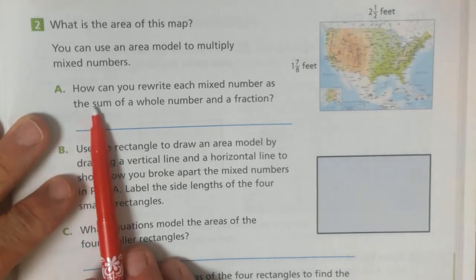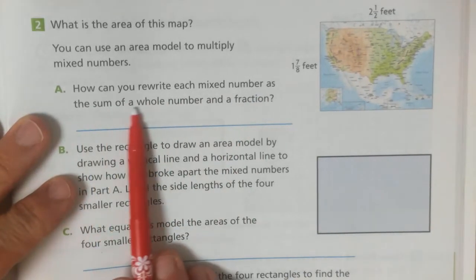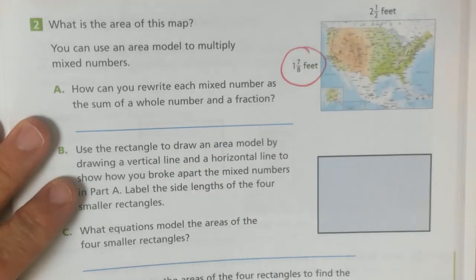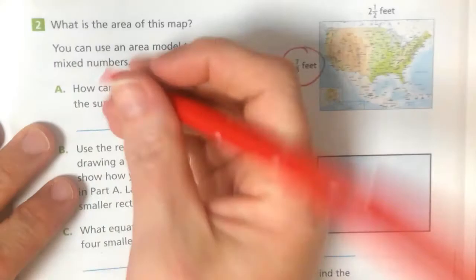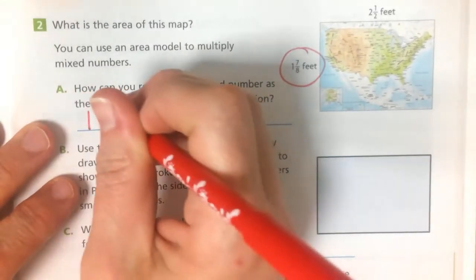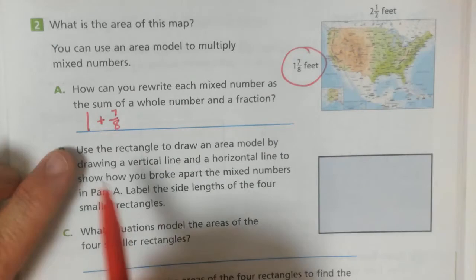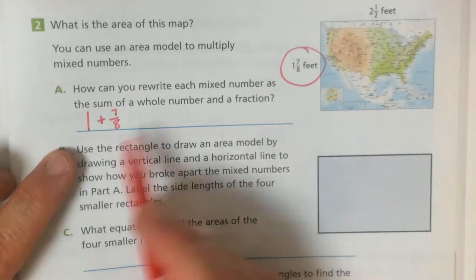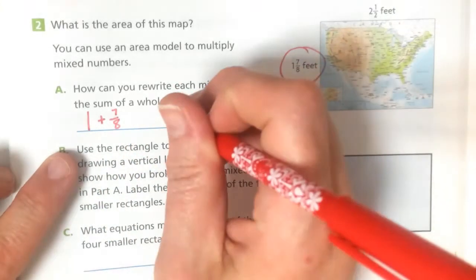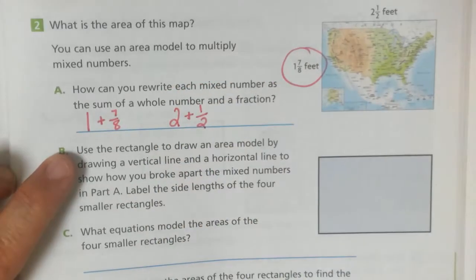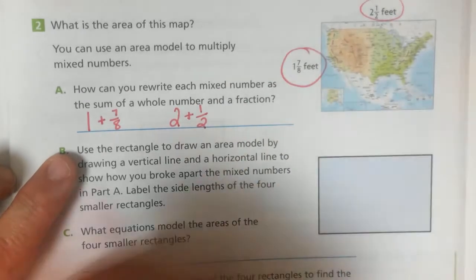So how could we rewrite each mixed number as the sum of a whole number and a fraction? If I had 1 and 7/8 feet, I would have 1 plus 7/8, right? Because 1 and 7/8 would be 1 plus 7/8. And then if I have 2 and 1/2, 2 plus 1/2. Those are our two measurements.